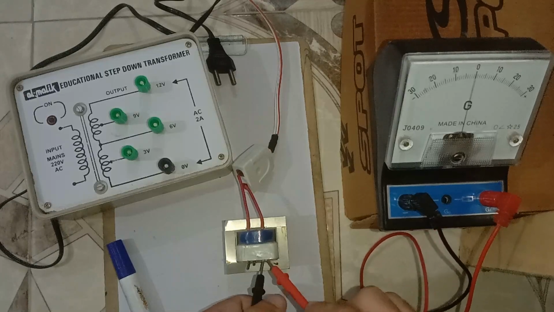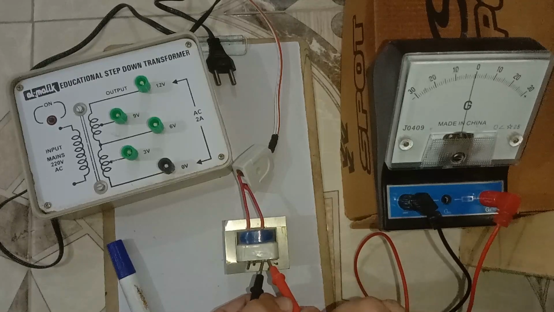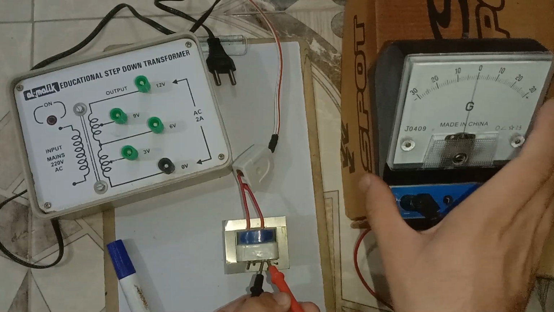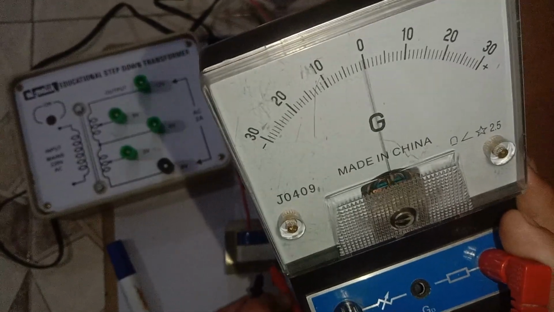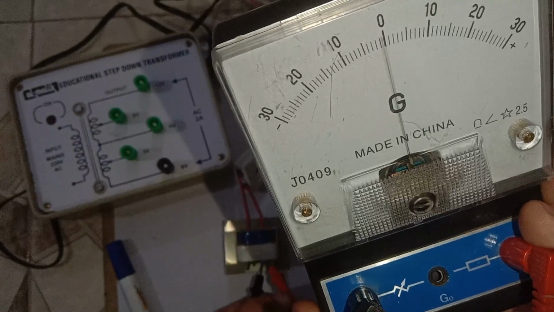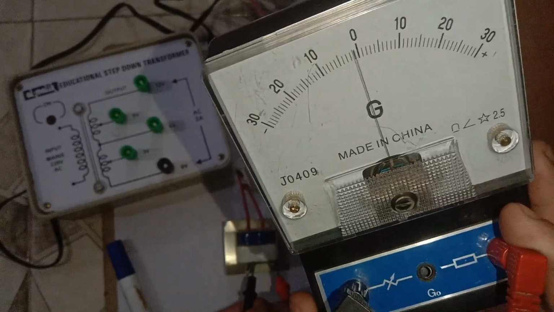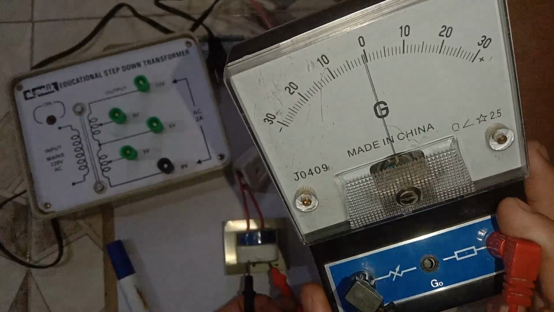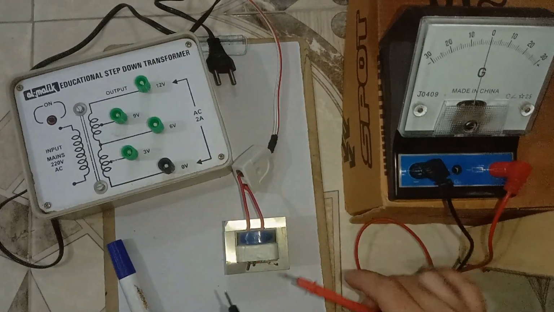Here I am going to zoom in. Now see here, this needle is vibrating. Now I am going to disconnect it, and it has stopped vibrating. So this needle is vibrating due to the AC supply.